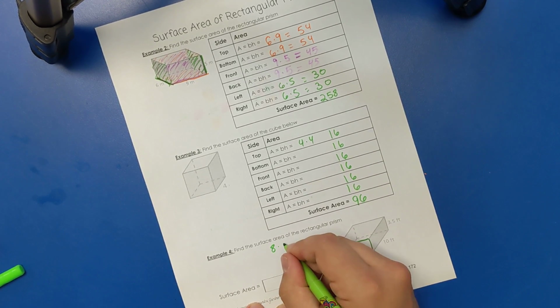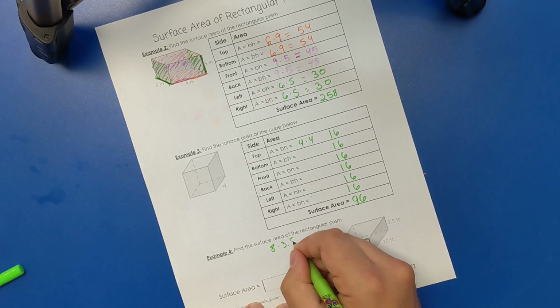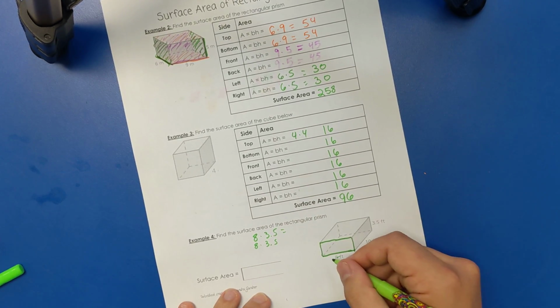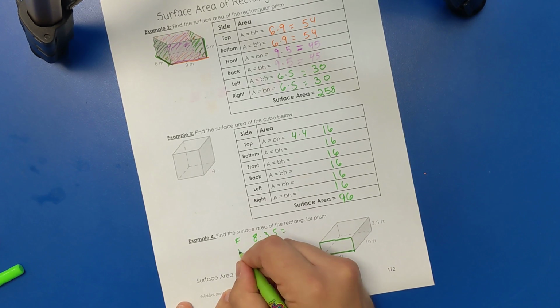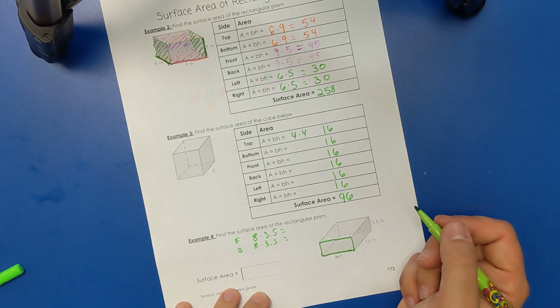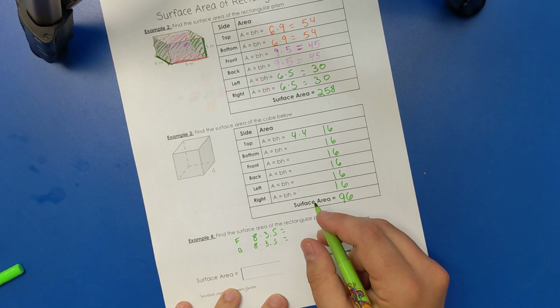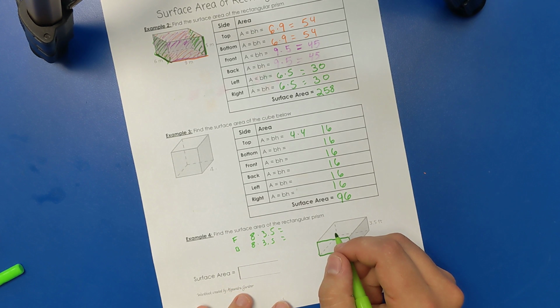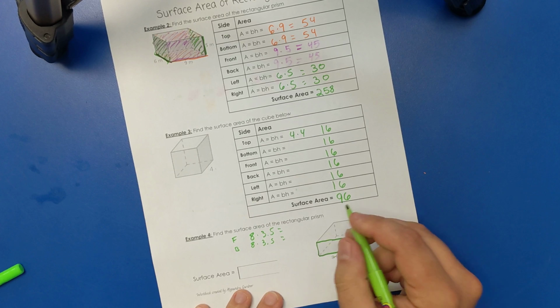So 8 times 3.5. That's our front and our back. And that's going to be 28.